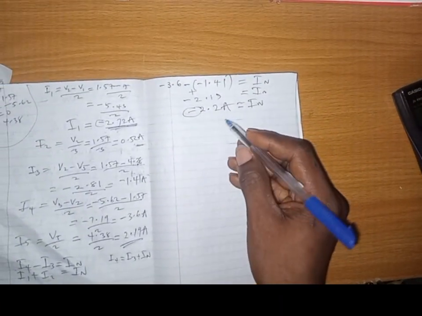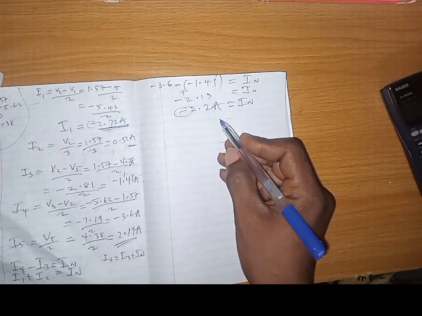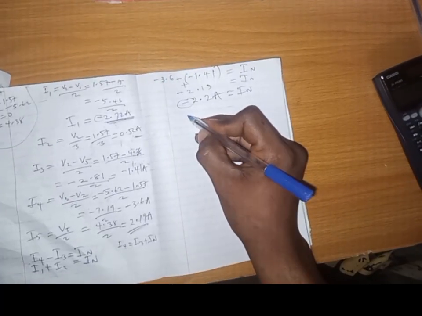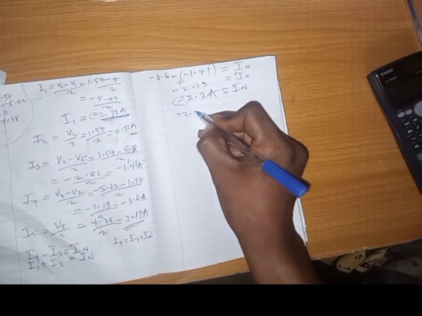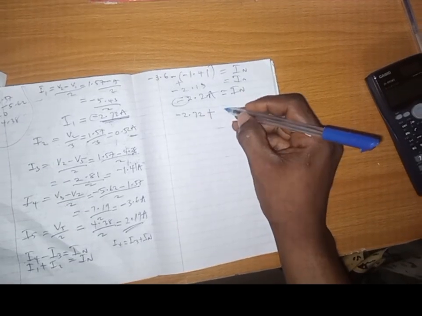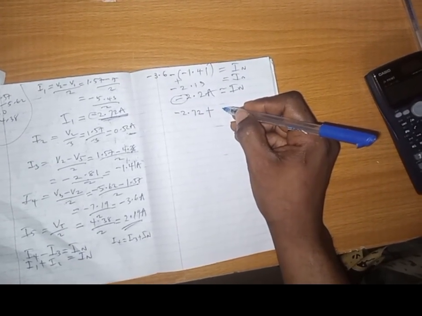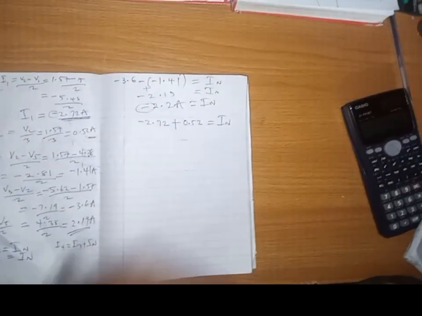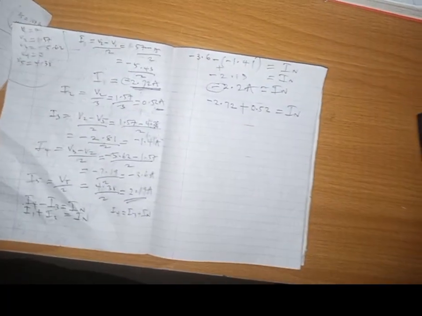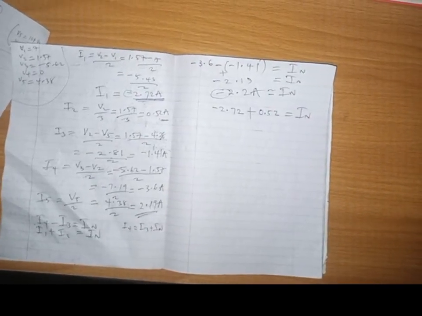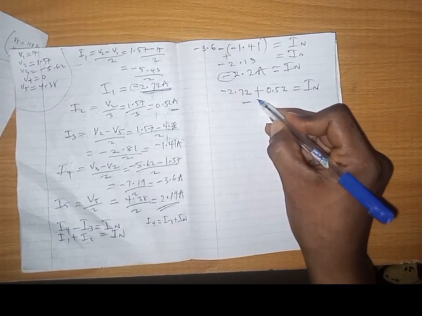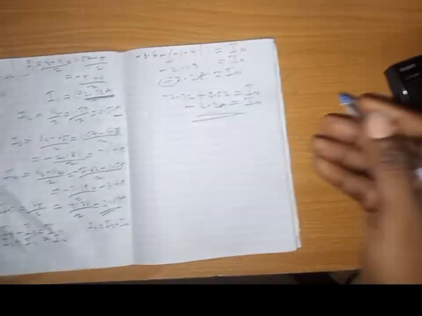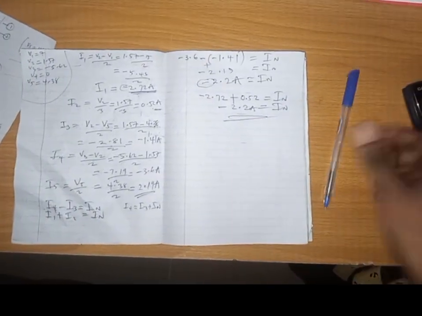So if that be the case, I move to prove it. I1 plus I2, so I1 is minus 2.72 plus I2 is 0.52 equal to IN. If you punch this, you are getting minus 2.2 ampere. So you are correct. This is the final answer.